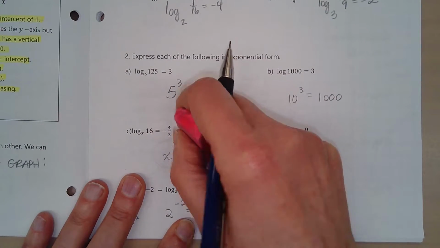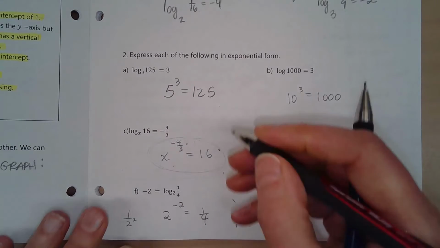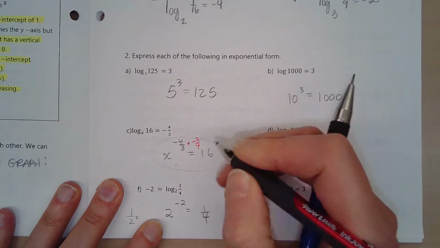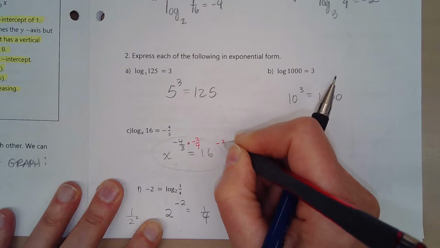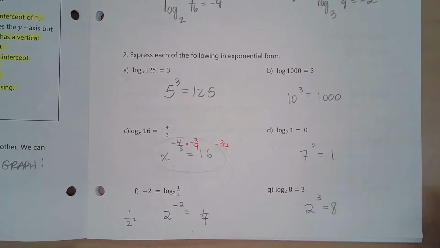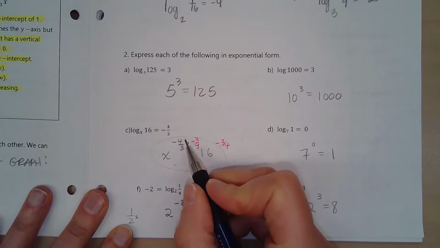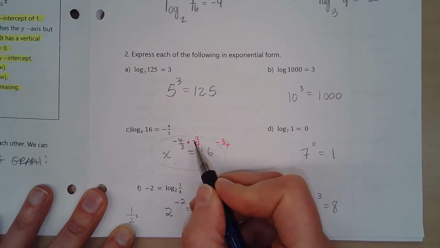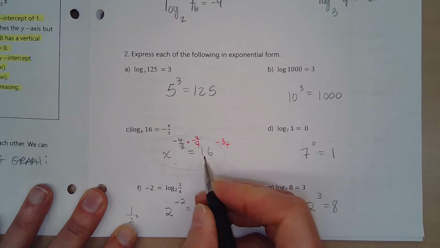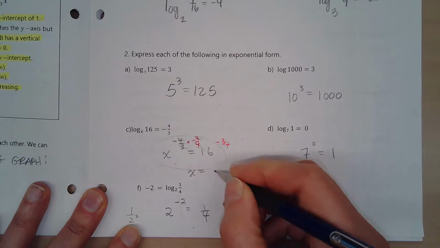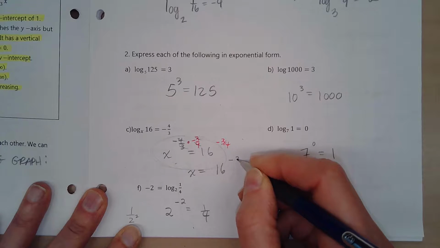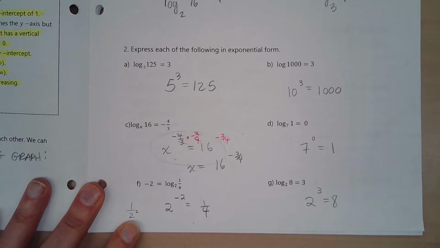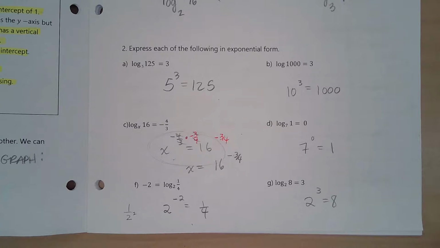To get rid of any fraction, just multiply by its reciprocal, right? So then, if I added a negative 3/4 to this side, what happens if I multiply 4/3 by 3/4? Everything cancels, so I get x equals 16 to the negative 3/4. Okay, I think you can handle that. Get rid of that negative exponent.